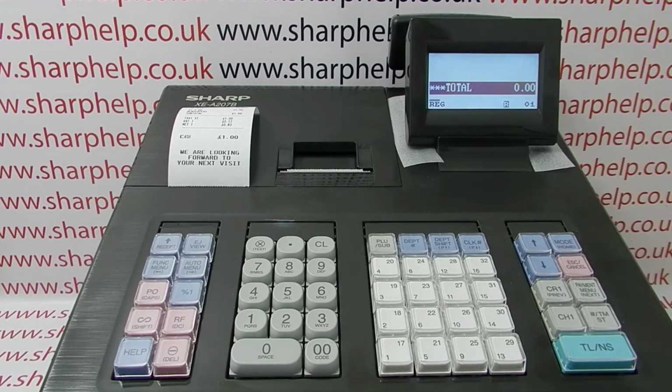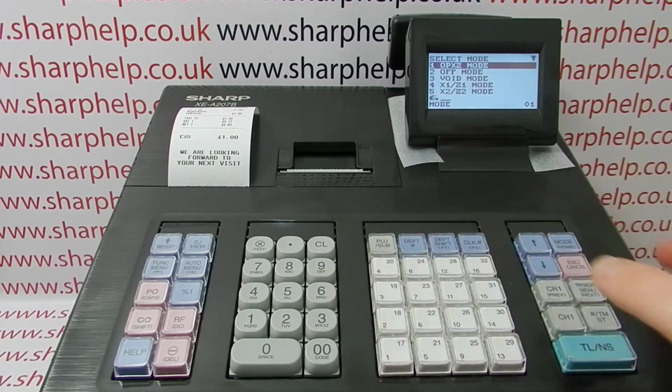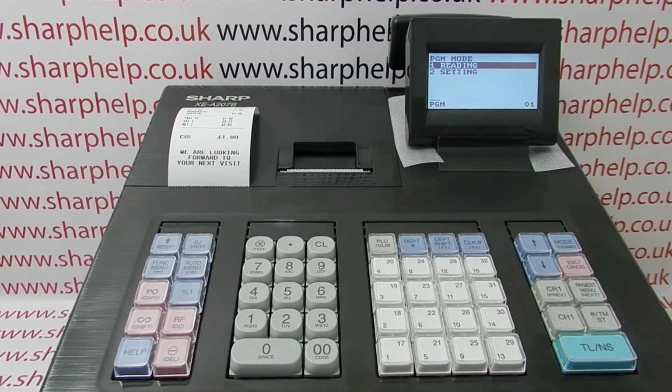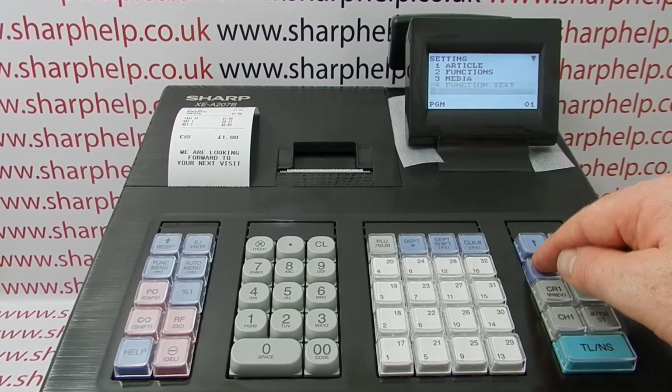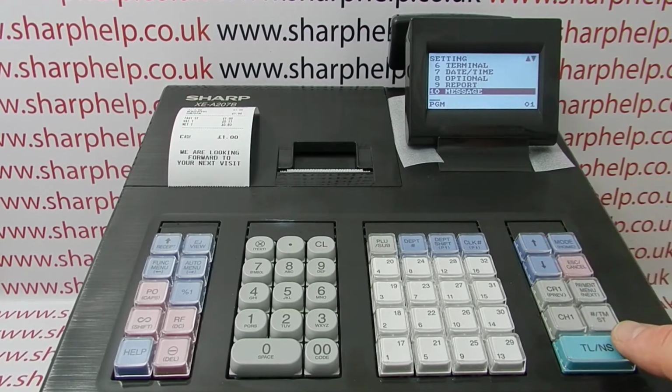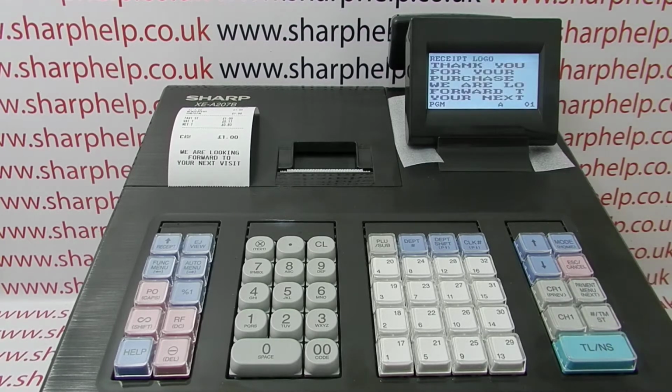So it's mode 6 TLNS takes you into the programming mode. We're then arrowing down to setting and pressing TLNS to enter. And then I think logo messaging is line 10, there we go. And then there's only one option, receipt logo. So this brings up the default settings.